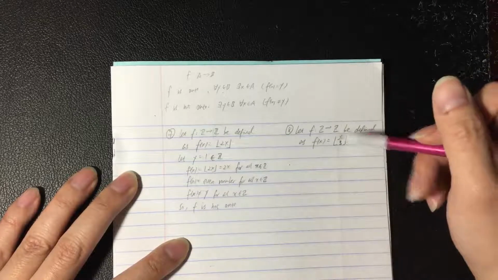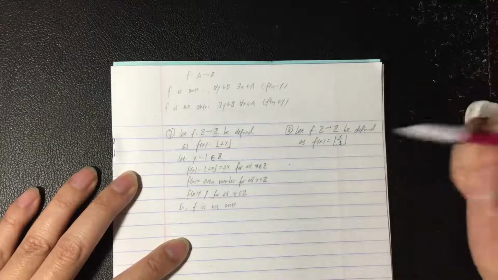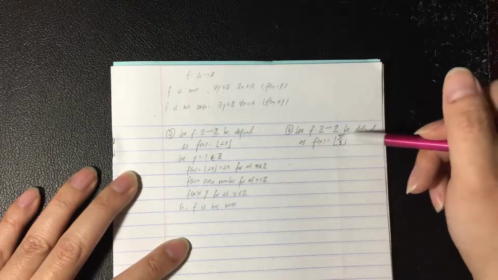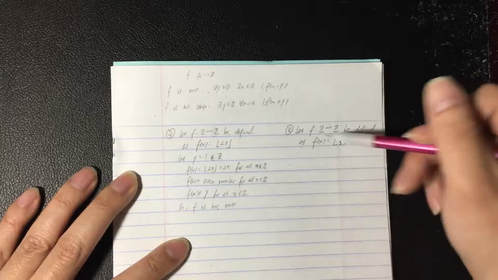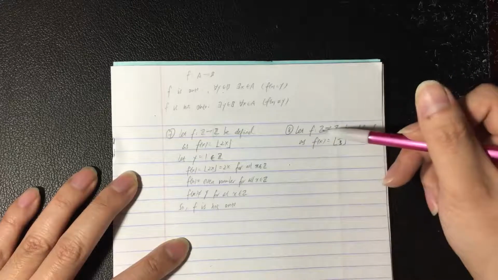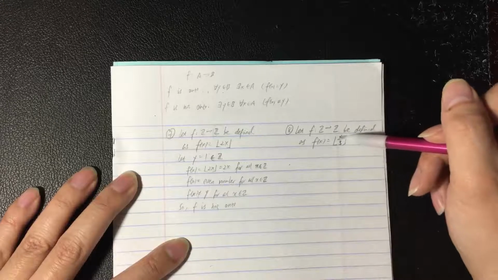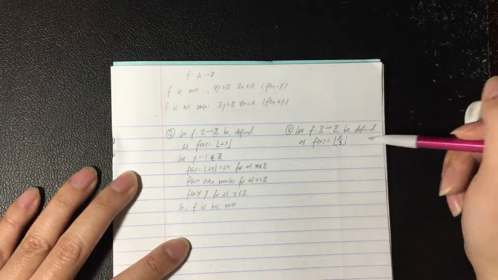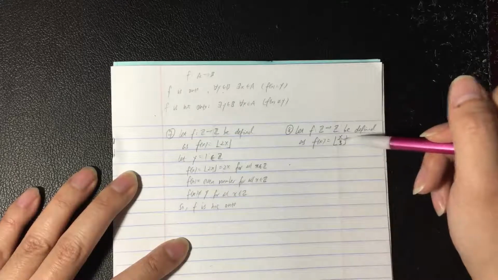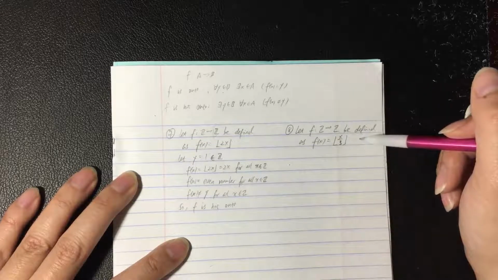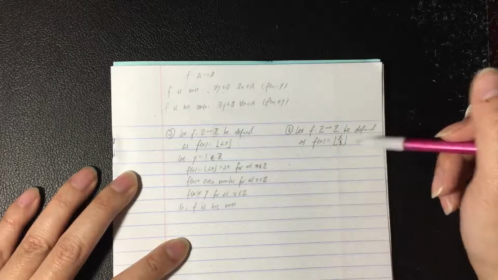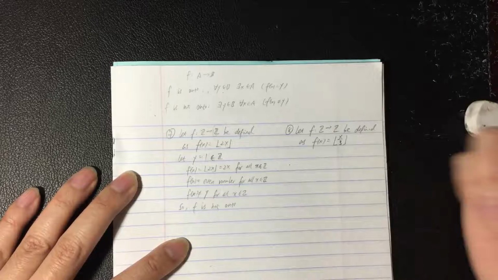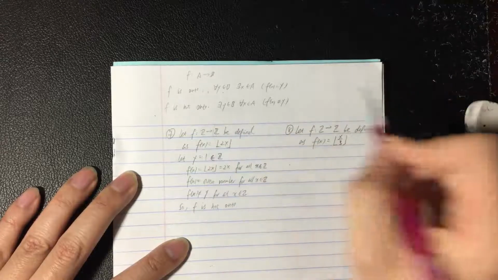Can we obtain all integers by plugging integers? If I substitute 0, I get 0. If I substitute 1, I get 0. If I substitute 2, I get 0. If I substitute 3, I get 1. If I substitute 6, I can get 2. If I substitute 9, I can get 3. It looks like the range contains the set of all integers. So it looks like this function is onto. Let's prove this function is onto.